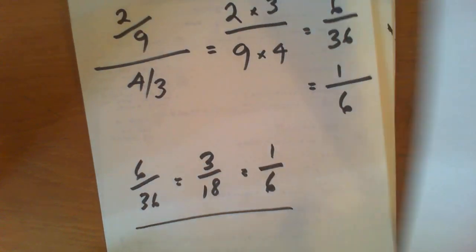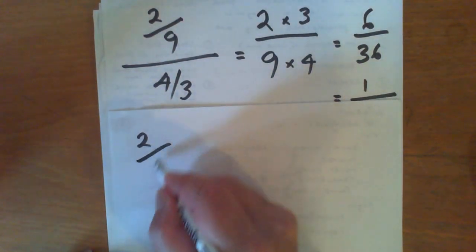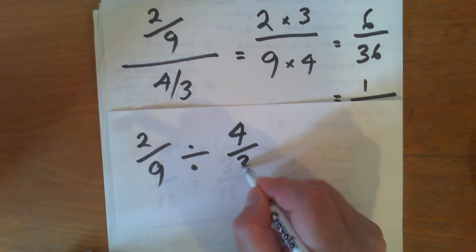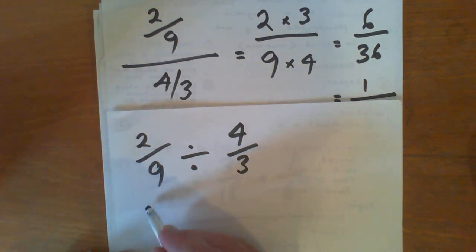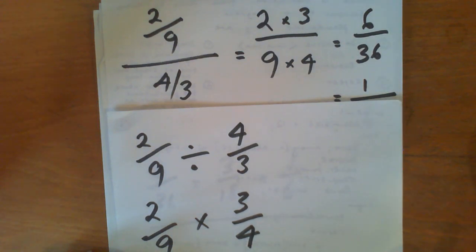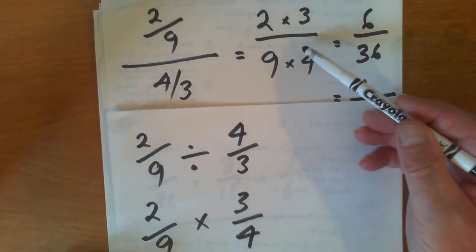The old-fashioned way, well, I'm calling it the old-fashioned way, would be something like this. And that would equal 2 over 9 multiplied by 3 over 4. So straight away, this expression here is equal to this one here.